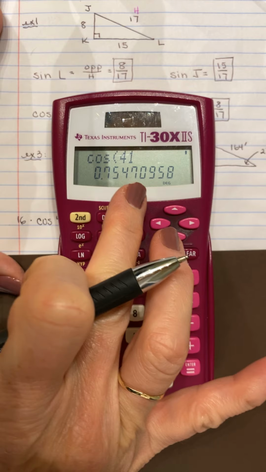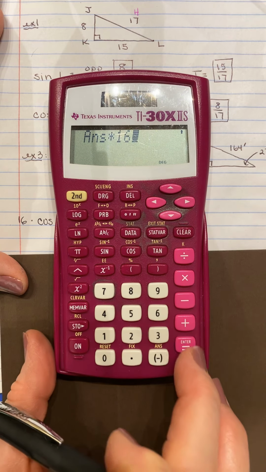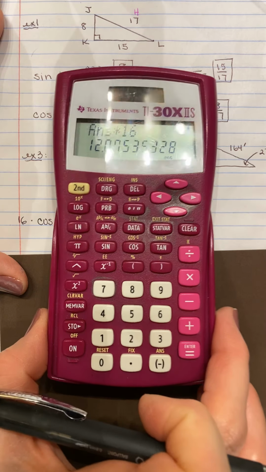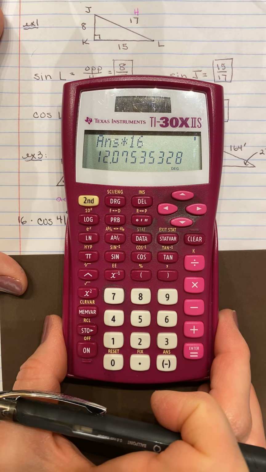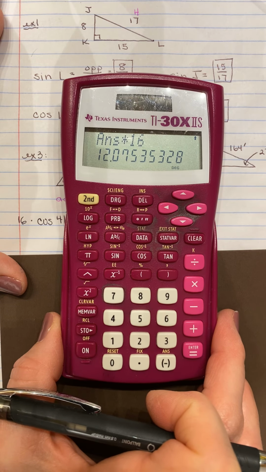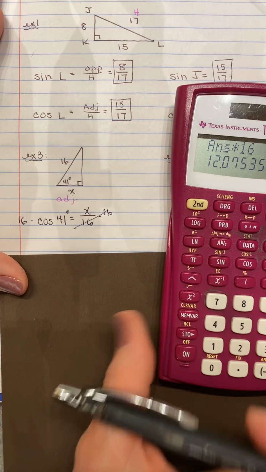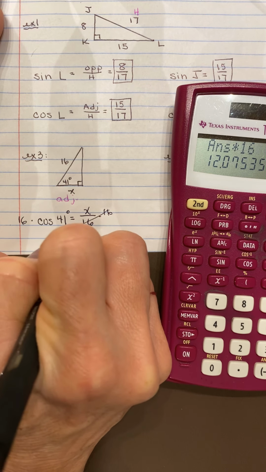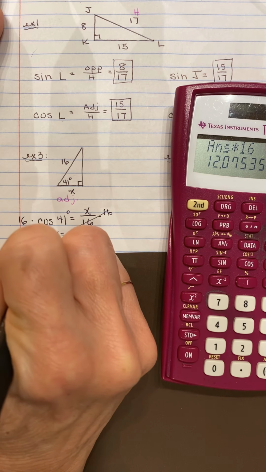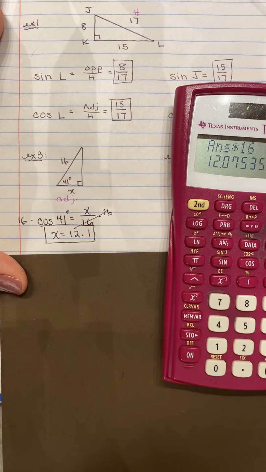So leaving this on the calculator, remember, now multiply by 16. And we get 12.07. If we were to round that to one decimal place, that would be 12.1. So x is equal to 12.1. Either we don't have any units or I forgot to put them in, so we'll just leave it at 12.1.